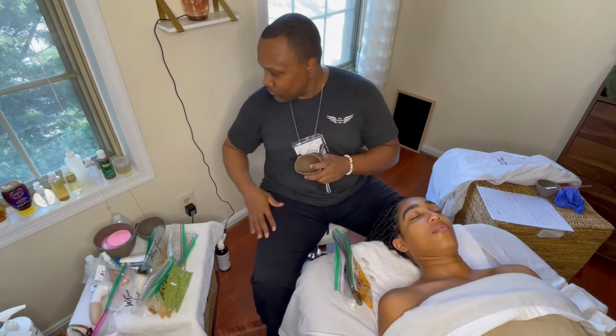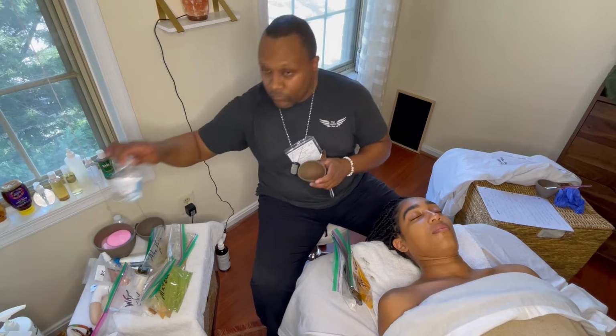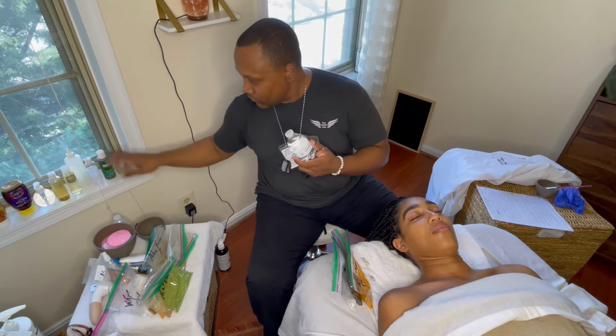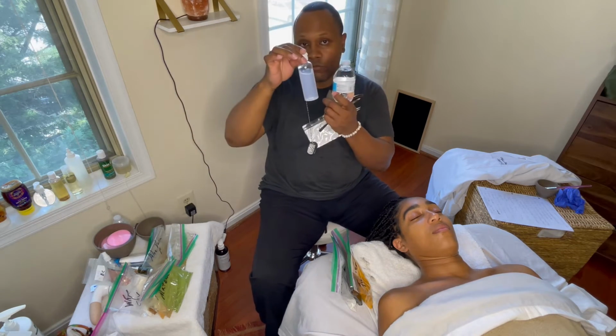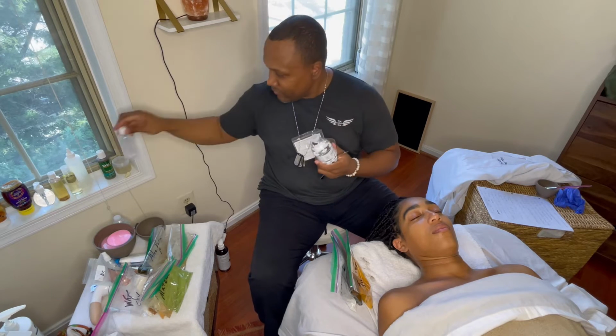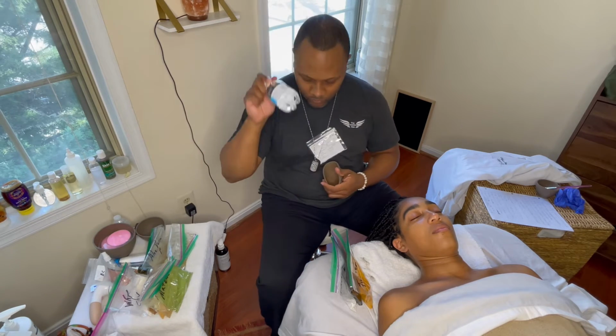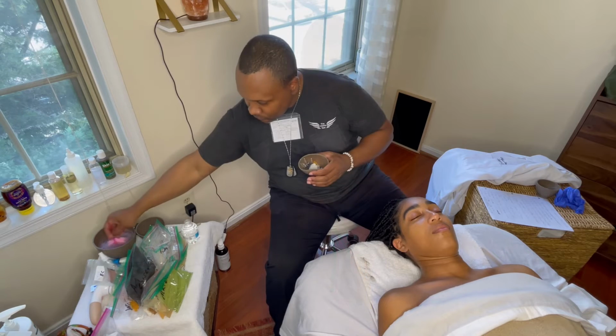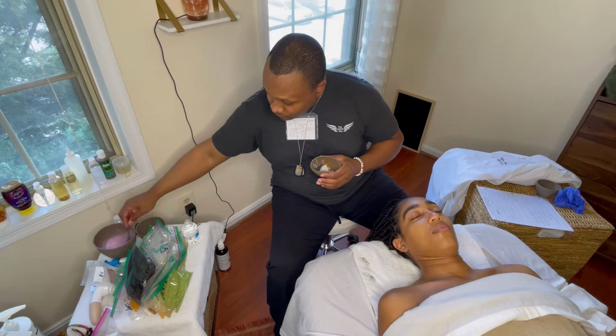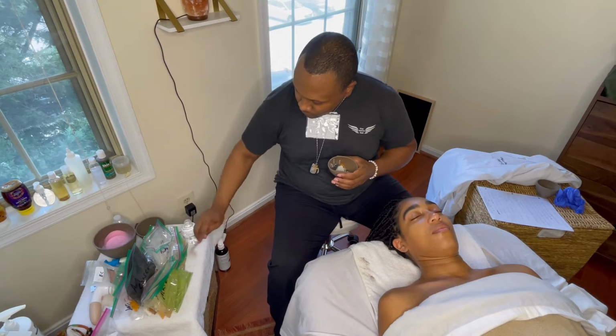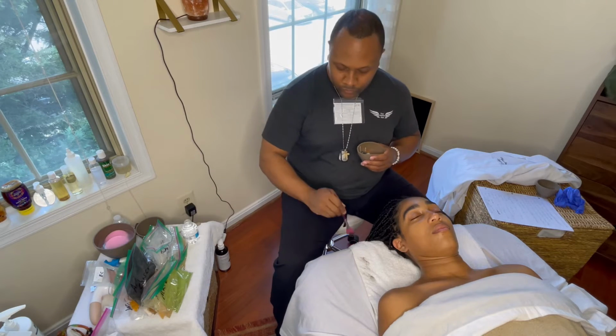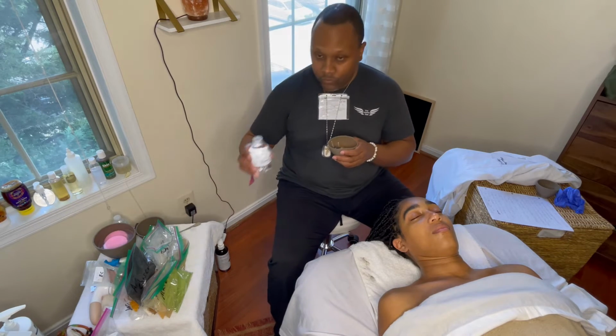And you preferably want to use a rubber bowl. Get some water, or you can use rose water, either one. Fan brush. Wipe off your fan brush if you used it before. You don't want any other additives or alcohol or anything that could disrupt your clay. Make sure it's dry.